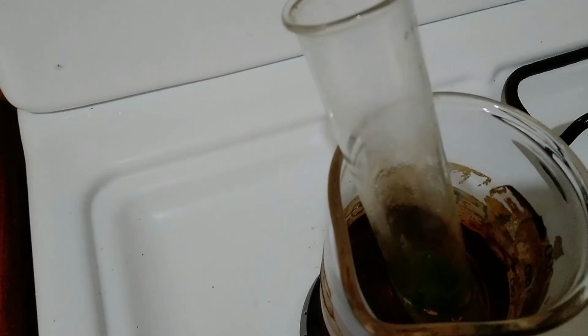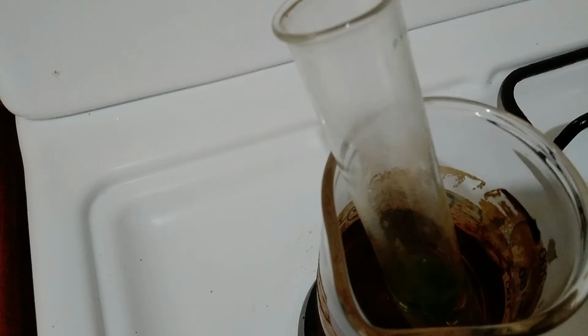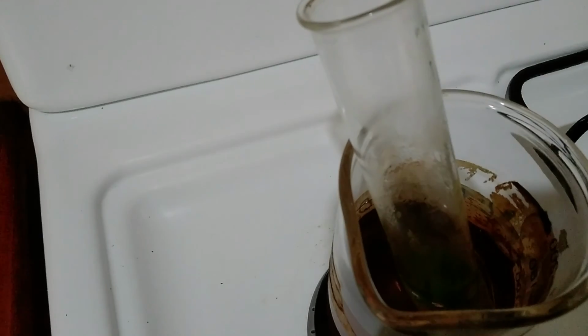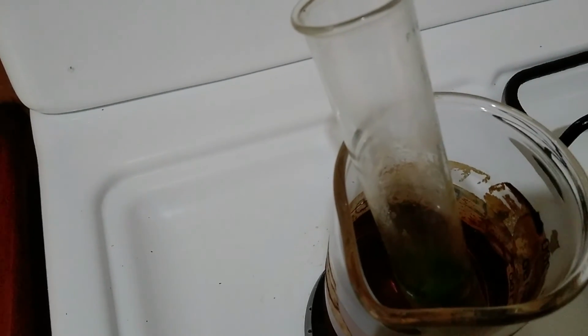All right, there we have some motion. Something happening there. While we wait on that, let us look at the experiment at hand.